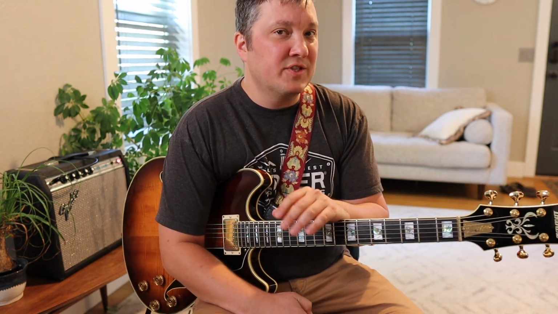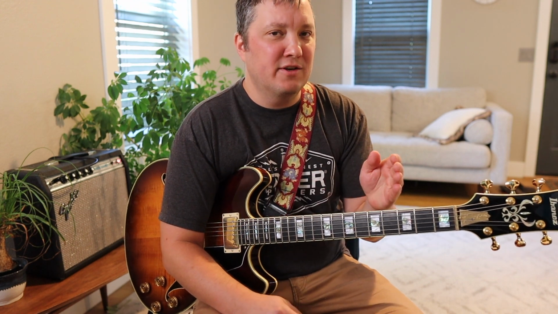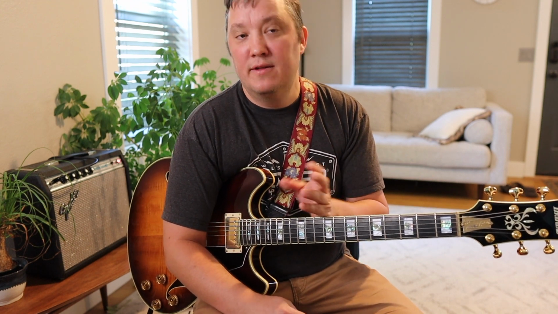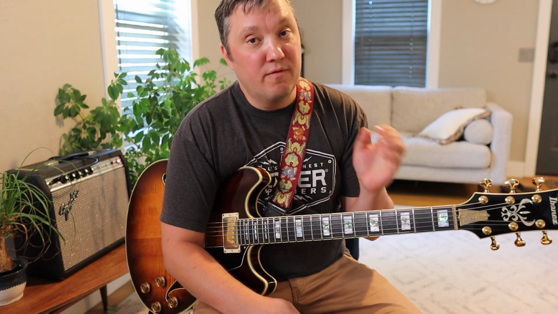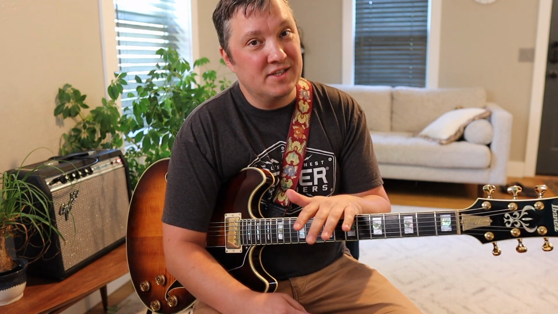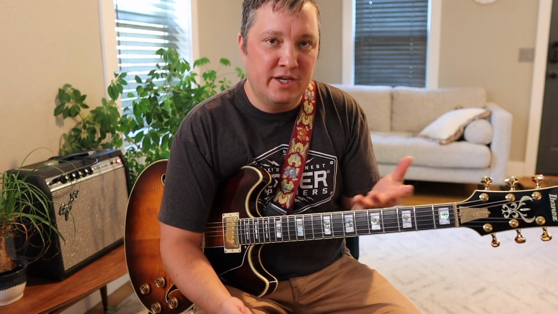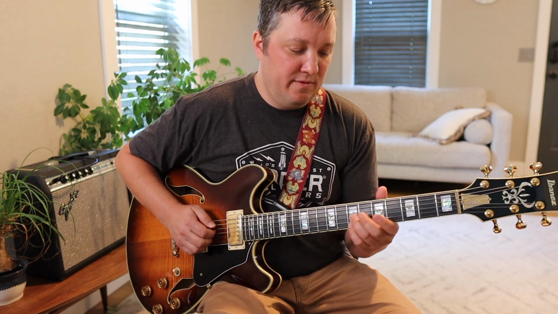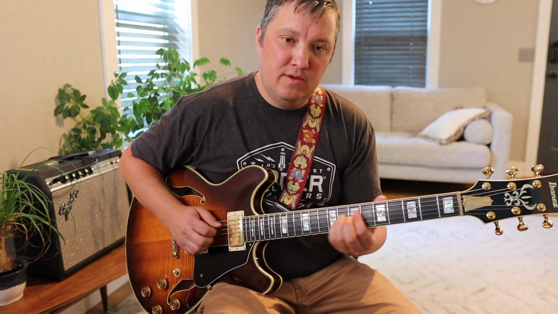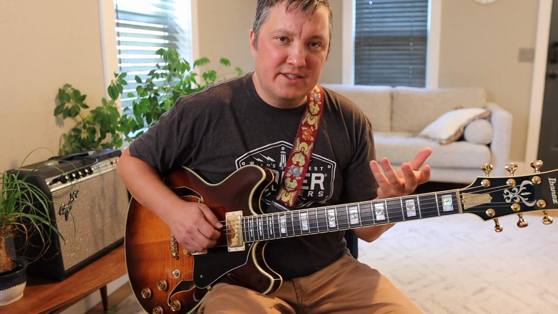There's a couple intervals that don't have minor versions, okay? So we have a minor second, major second. For the third, we have a minor third and a major third. For the fourth, we just call this perfect fourth. Because if you flatted the fourth, you would really just have the major third again, right? So this one's called perfect fourth. Now, how do you guys think that sounds?